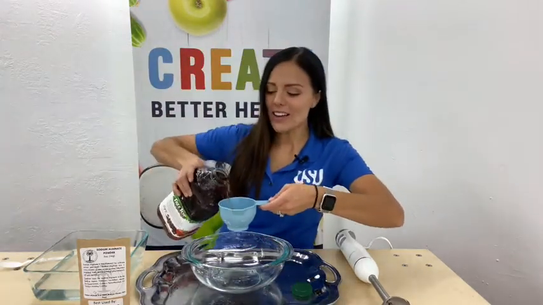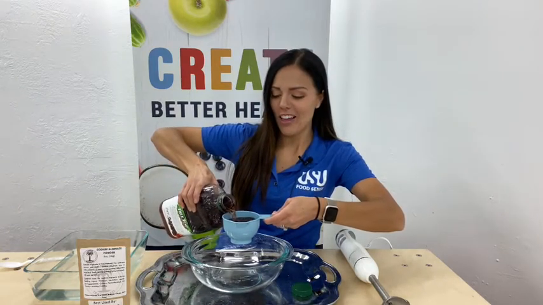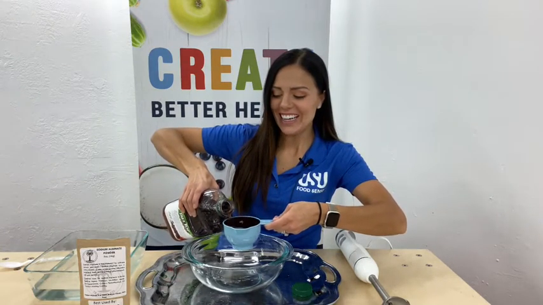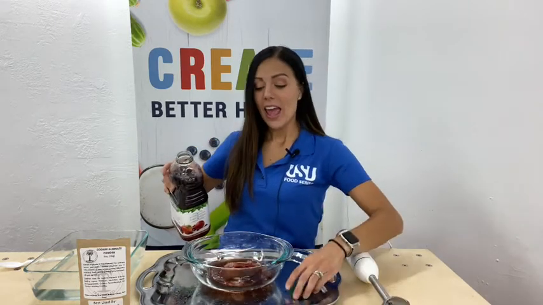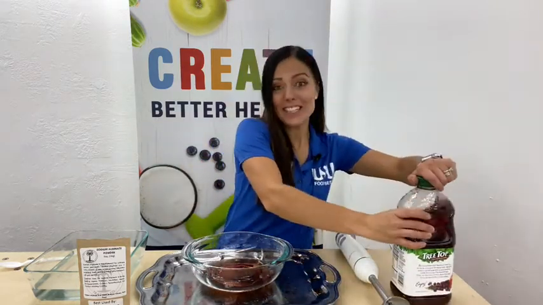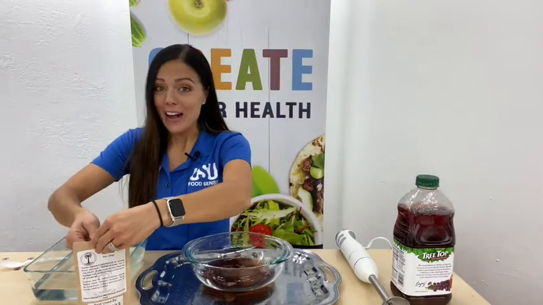So to begin, we're going to use 1 cup of apple grape juice. Now remember, this is 100% apple grape juice, which means no added sugar. We'll add 1 cup to our bowl, just like this. And we will add 1 teaspoon of this sodium alginate powder.